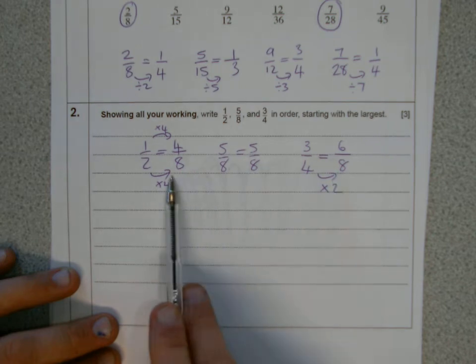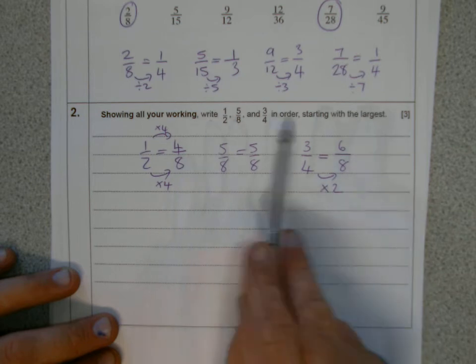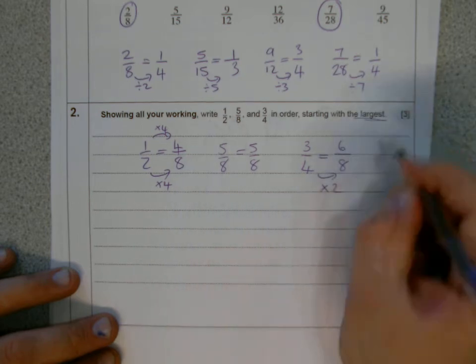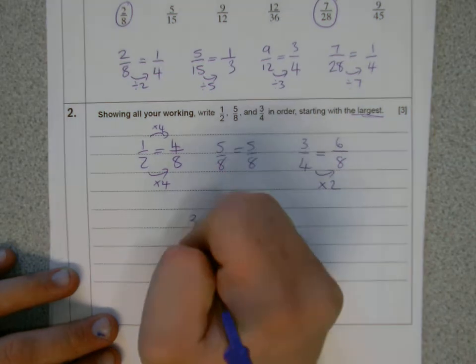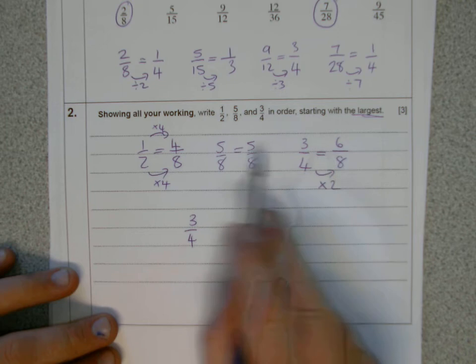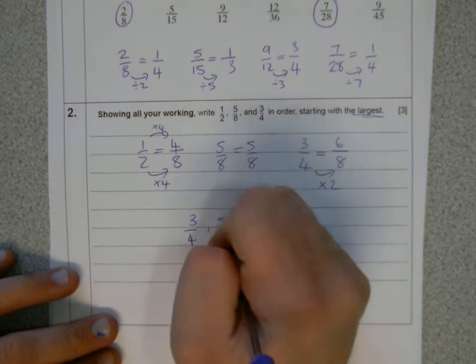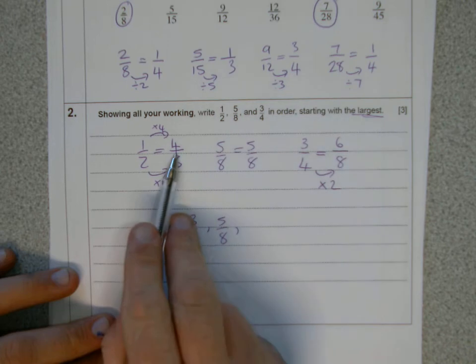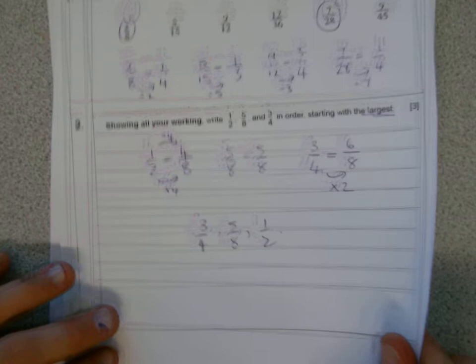So which is the smallest? The smallest will be the 4/8. But reading the question, it says start with the largest. So the largest will be 6/8, which of course corresponds to 3/4. 5/8 is the next, the middle one, as it was given to us. And then the smallest one is 4/8, which was given to us as a half. So we put them in order there.